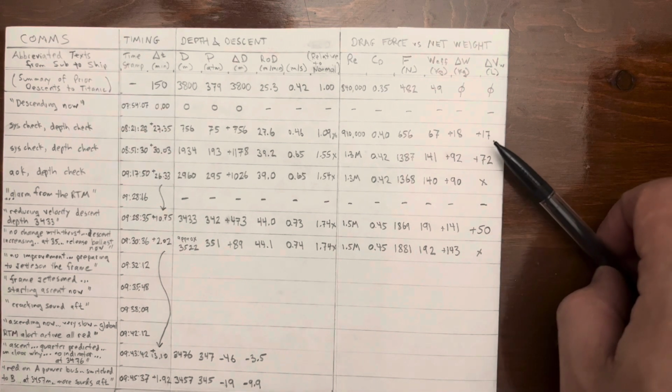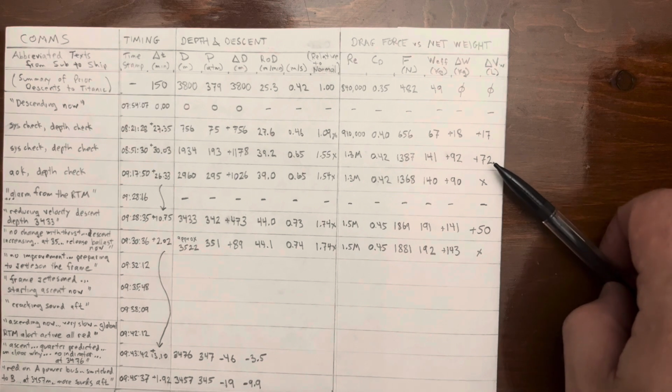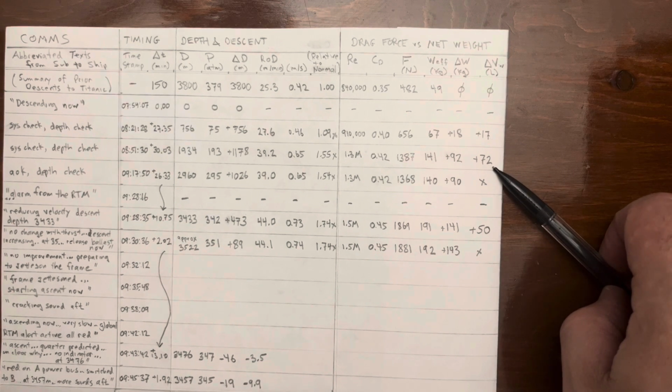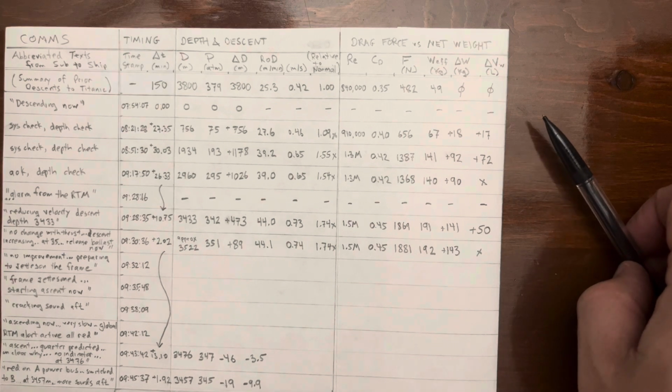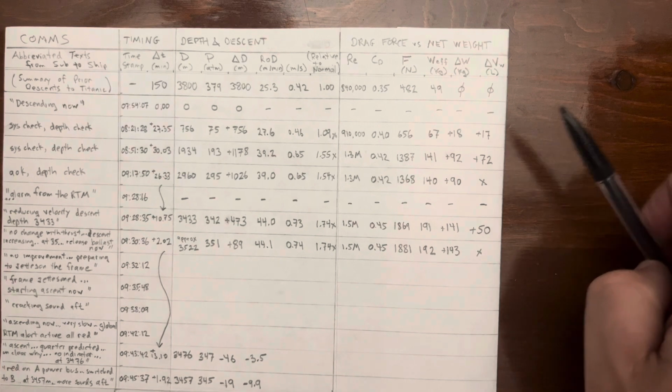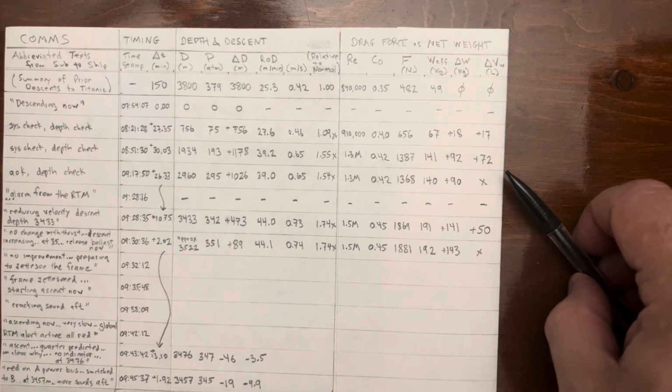And what that means is that they've gained 17 liters of water plus another 72 liters of water. So 90-something liters is about 22 gallons, roughly. It's just under 4 liters in a U.S. gallon.